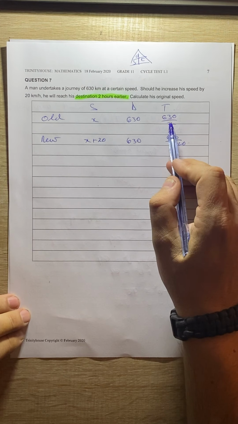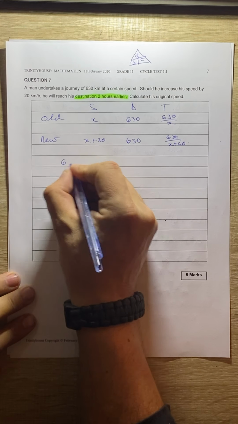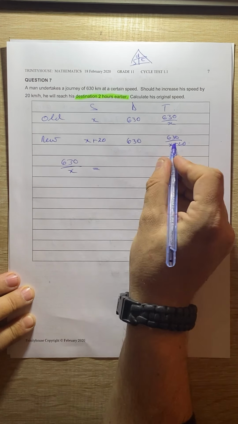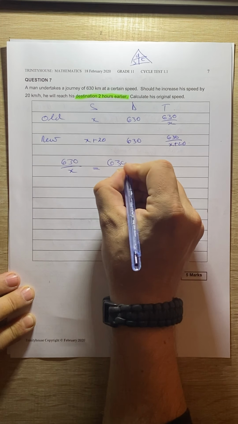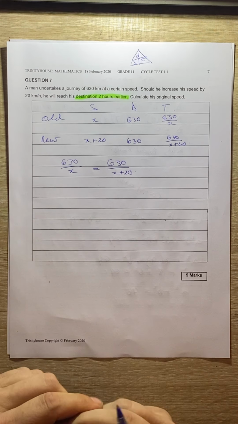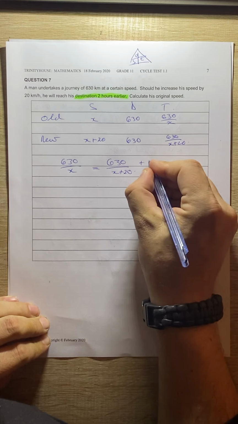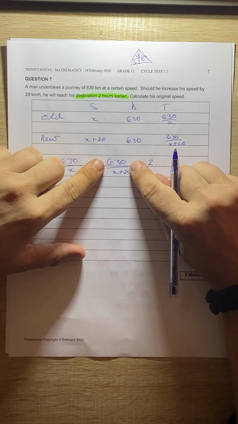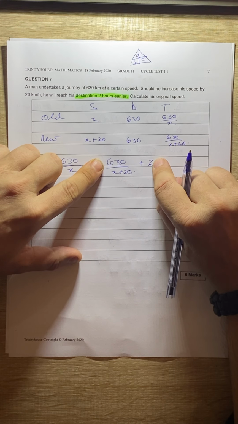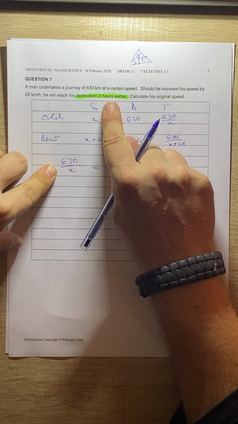So if I take the old time, that will be equal to our new time plus 2, because our new time will be quicker. If we add 2 hours onto it, it'll be equal to our old time, because he gets there 2 hours earlier.